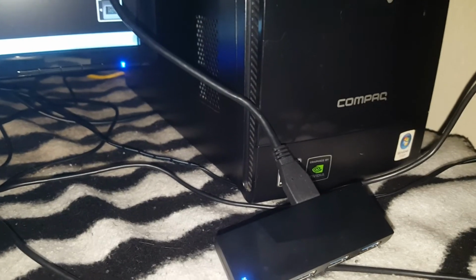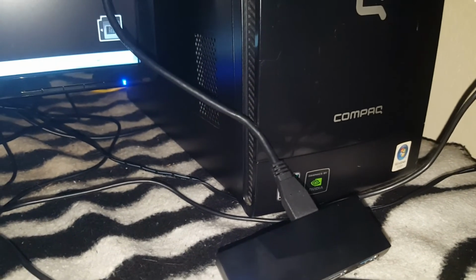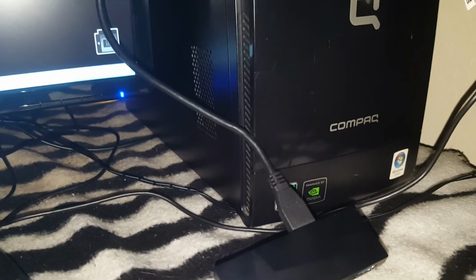You need a USB 3.0 on your computer if you want to put it on your computer to mess with it in video editing software and such. So it is a 3.0 output. And see, it's gotten really far. It's pretty much almost done.